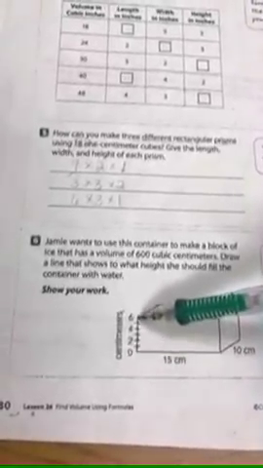Jamie wants to use this container to make a block of ice that has a volume of 600 cubic centimeters. Draw a line that shows to what height she should fill the container with water, which means even though we have this container, I don't know that it's going to be exactly 6. I want to find out.